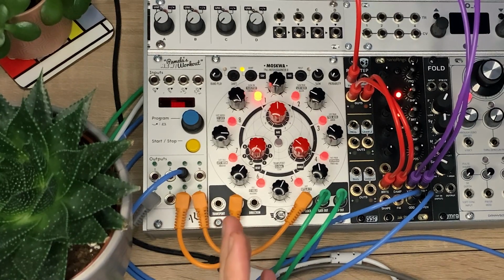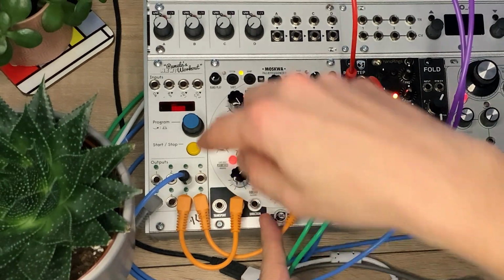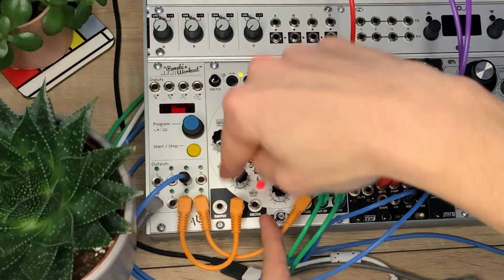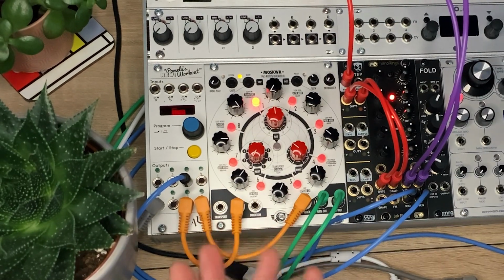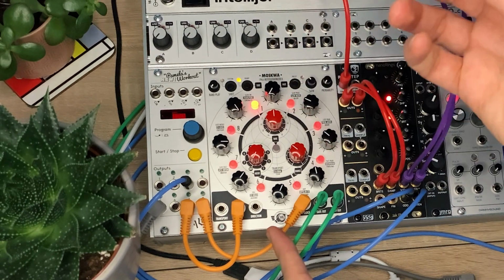So before we get into the patches, I'm just going to explain what I'm using today. This is the Xaoc Moskwa II. They call it a roto-sequencer because the steps are arranged in a circle. On the surface it's pretty simple. Every time it gets a clock pulse it advances one step. Each step has a knob which sets the CV.